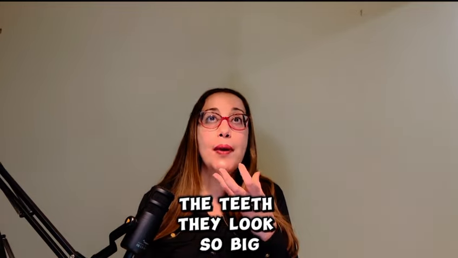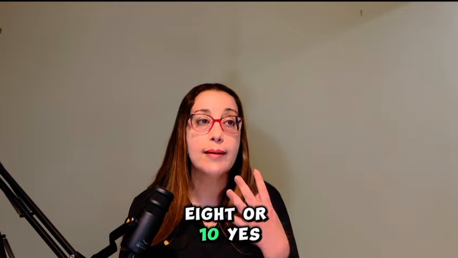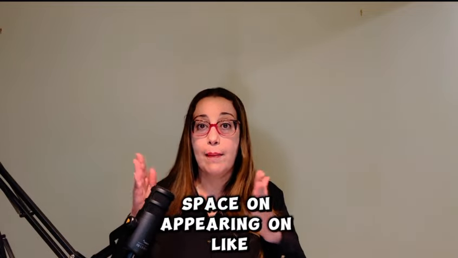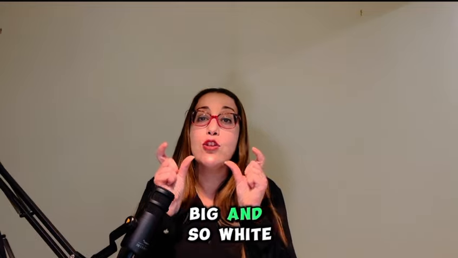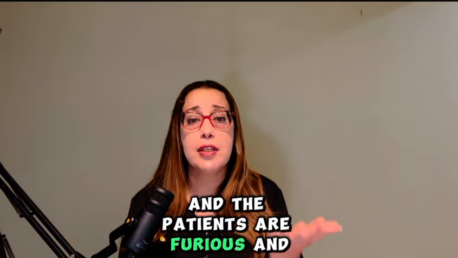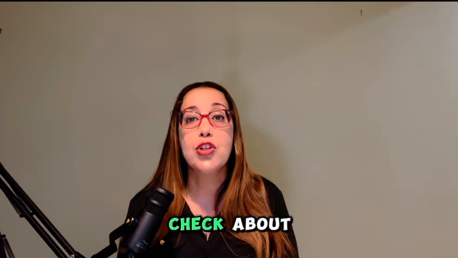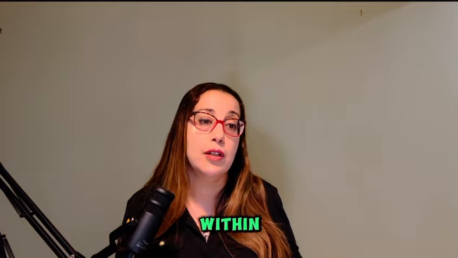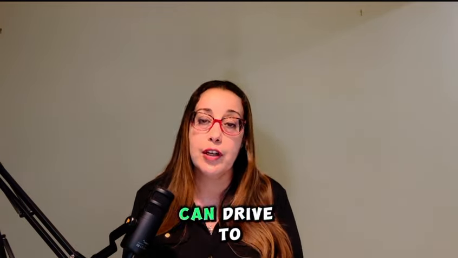The teeth, they look so big because, well, remember when I said the rules of getting 4, 8, or 10? Yes, because we have spacing and they didn't basically divide the space on a few teeth. They did it on just the 2 front teeth. So now they look like so big and so wide, and they look like Bugs Bunny. And the patients are furious. It's like, we paid so much money and they don't look pretty. Do yourself a favor and go check about the cosmetic dentist in your area, or even within the area, basically, or even if it's in another state, close by that you can drive to.